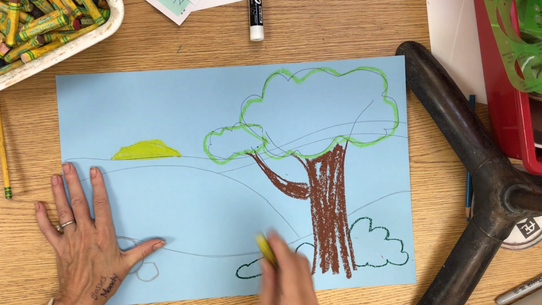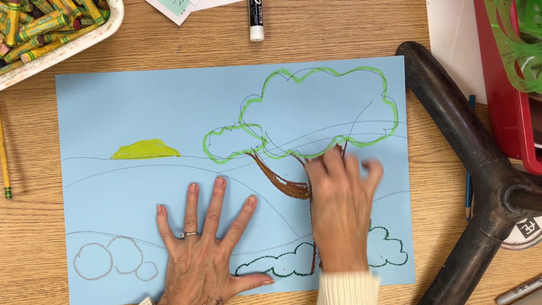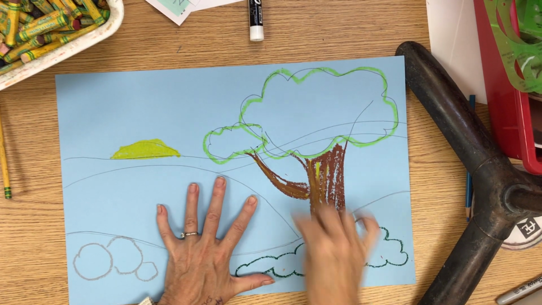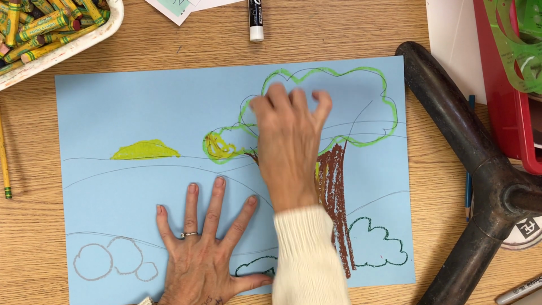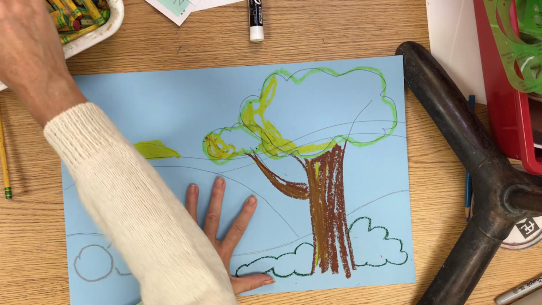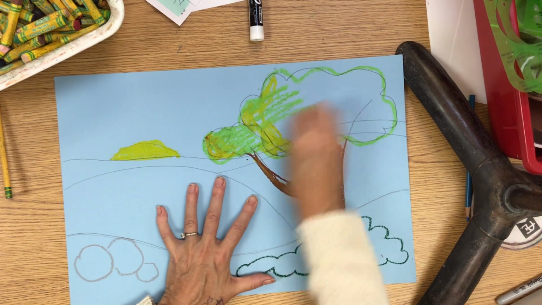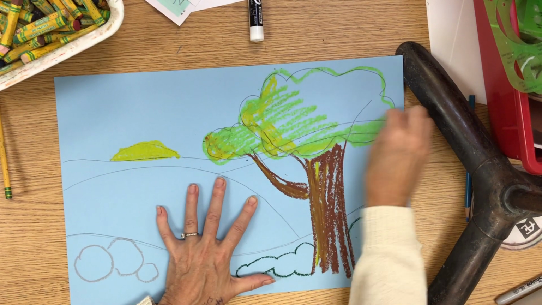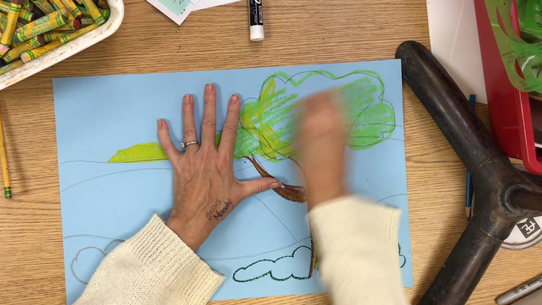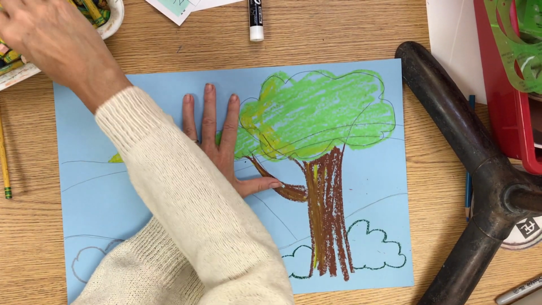So something you might think about is the sun is radiating. So maybe on this side, I'm going to have a little bit more yellow to kind of reflect the fact that my sun is setting. I'm going to use lots of different colors. Your tree doesn't have to be green. We are getting close to fall. So maybe you wanted to use some oranges and yellows in your tree.